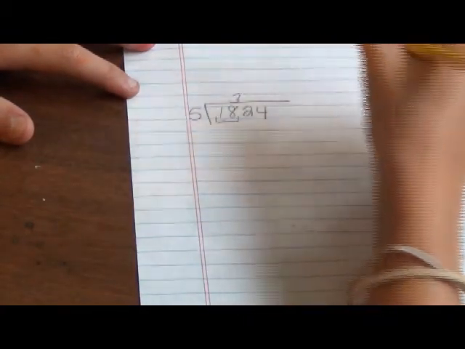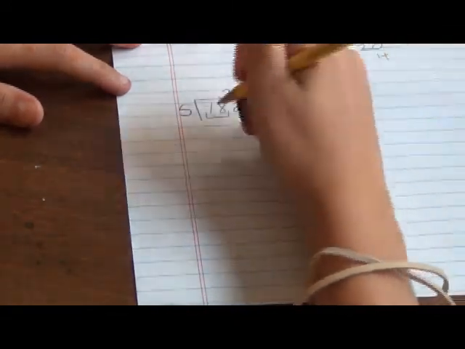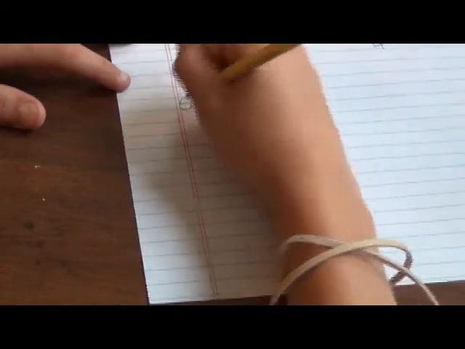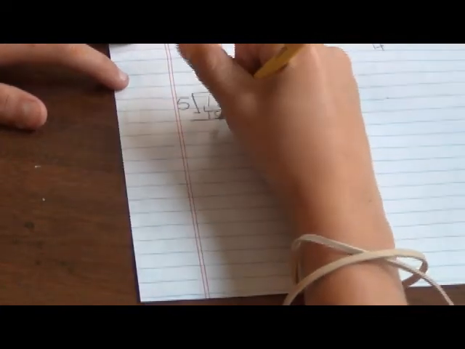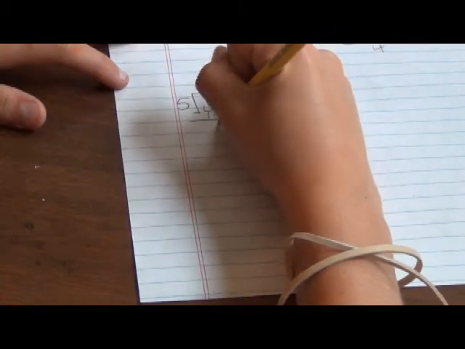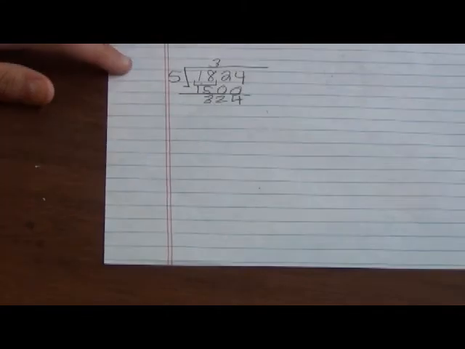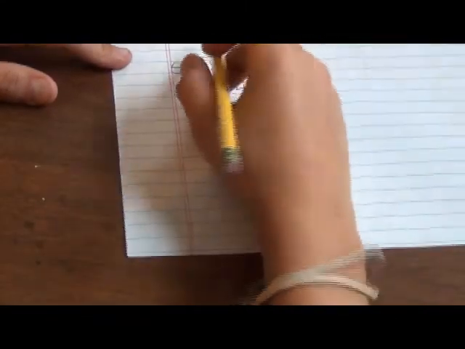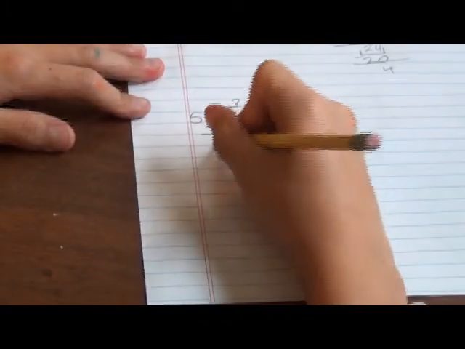What does that 3 stand for? 300s. And so 3 times 5 is 1,500. 300s times 5 is 1,500s. So 1,824 minus 1,500 equals 324.